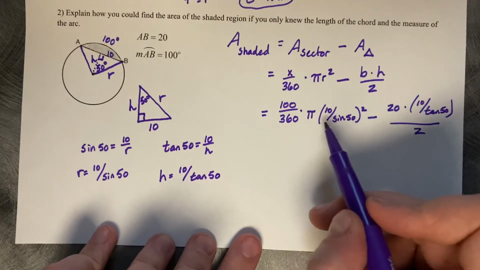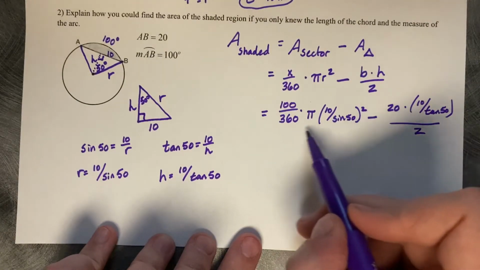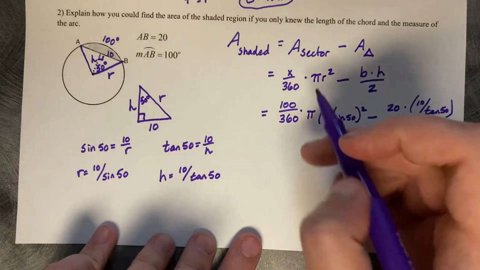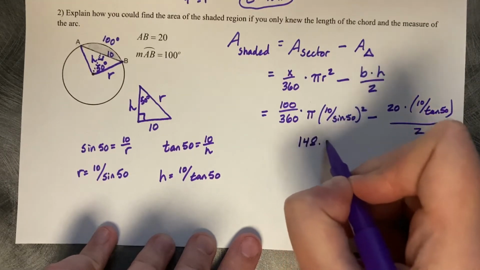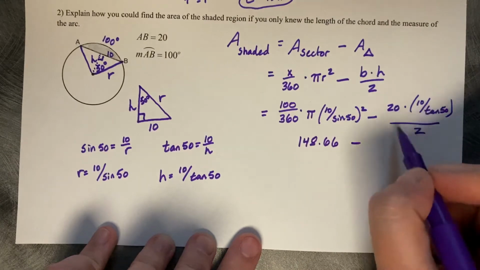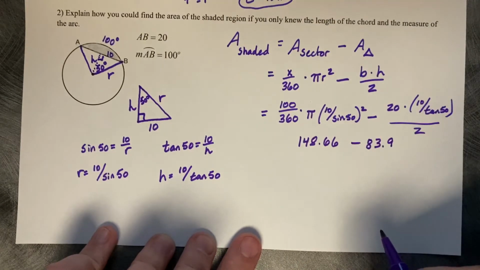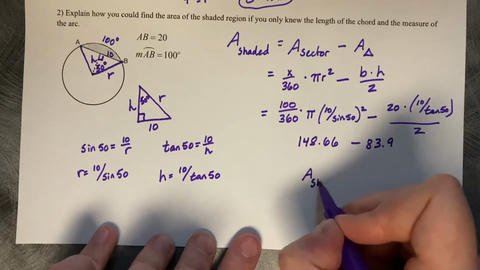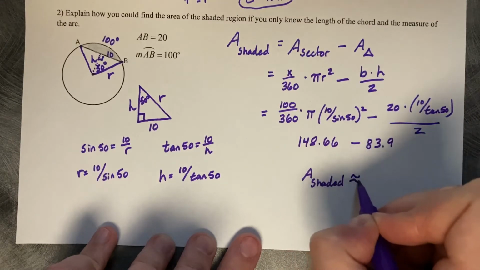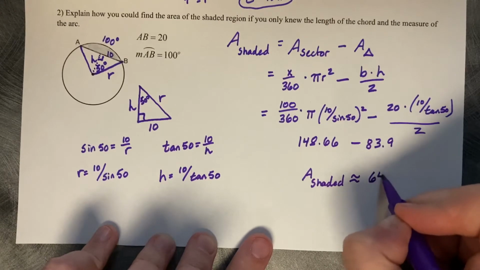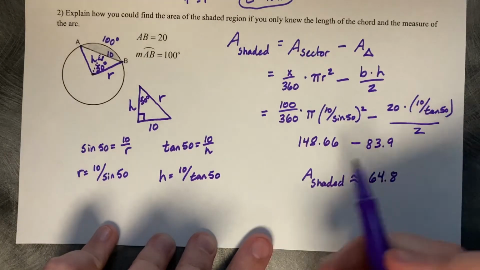So I recommend plugging it in one piece at a time, so doing this term. If you do this term by itself, you would get 148.66. And then if you do this term by itself, it's going to be an 83.9. And then when you subtract those, the area of the shaded region is going to be approximately 64.8.